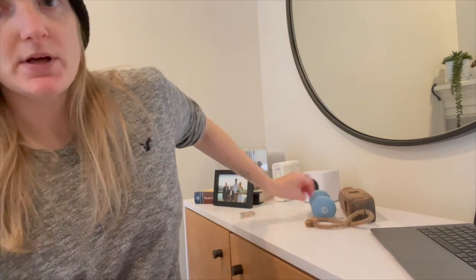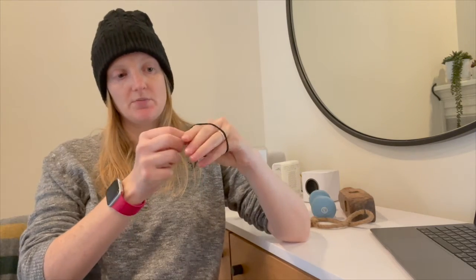The last one that I recommend, pretend this is a rubber band. It's my hair thing, but pretend it's a rubber band. And you'll do something very similar to that eccentric. It is actually eccentric strength training. So what you're gonna do is open quickly, try to keep that rubber band on the tips of your fingers, and then slowly lower.